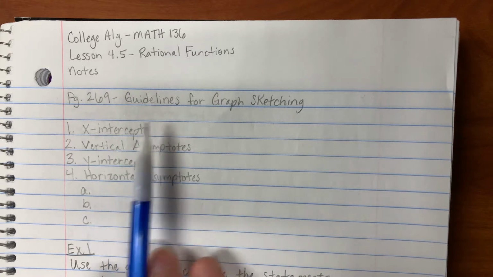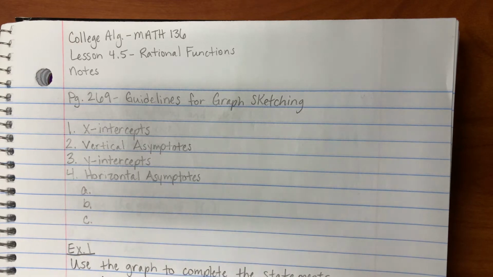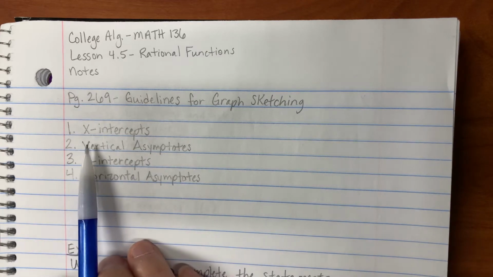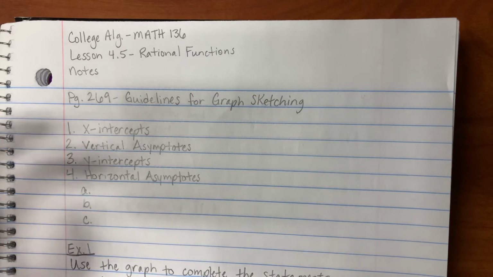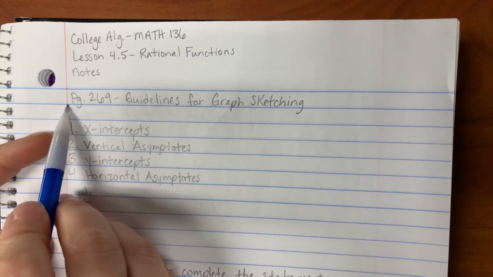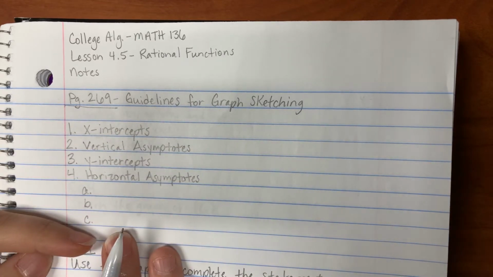So the first part is just giving you some guidelines for graph sketching. Like, what information do you really need to get a good sketch of a graph if it's this kind of funky rational function that's not super easy to just graph with a table? Okay, so the first thing, I would definitely go to page 269 because this information is there, but I'm going to give you the basics that you need.